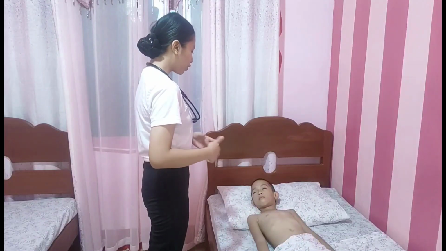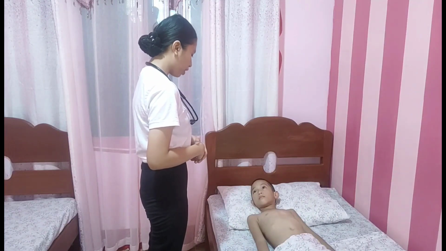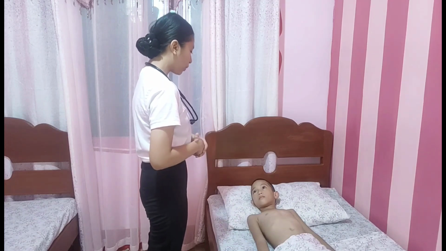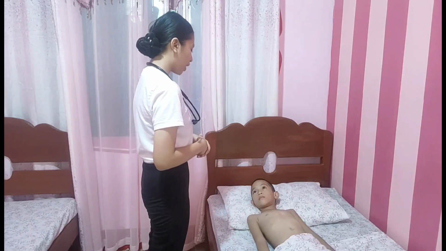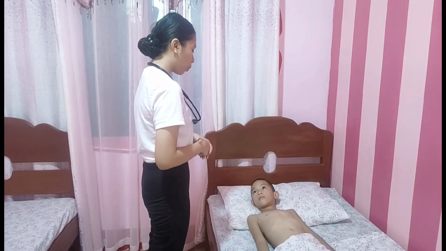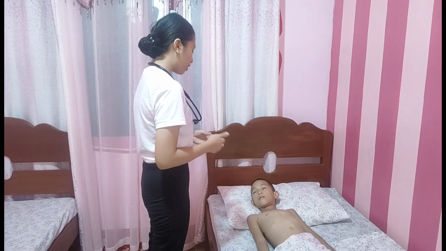Let's move forward to the auscultation of the abdomen. Auscultate the abdomen's bowel sounds, vascular sounds, and peritoneal friction rubs. Okay, sir, I'm going to auscultate your abdomen. First in your right lower quadrant, then to your right upper quadrant, left upper quadrant, and the next is the left lower quadrant. Then after that, I'm going to auscultate your vascular sound.